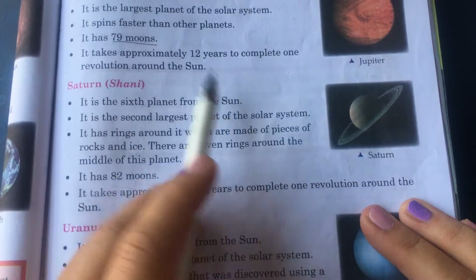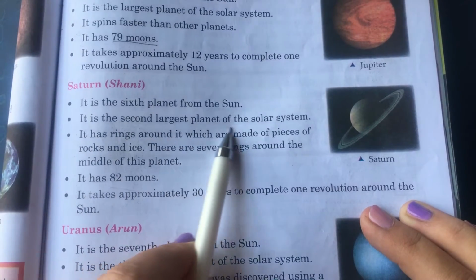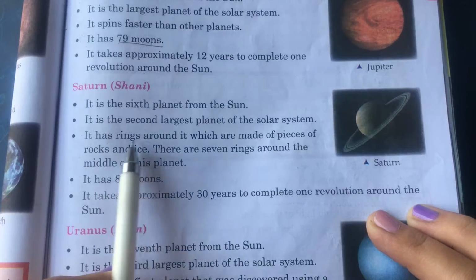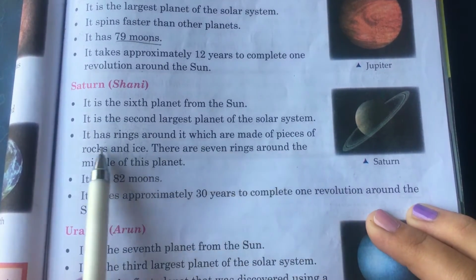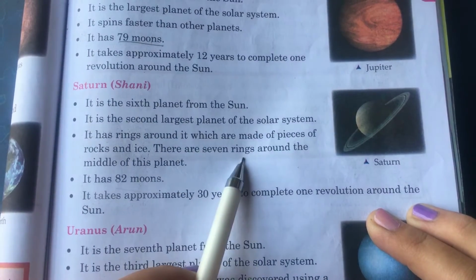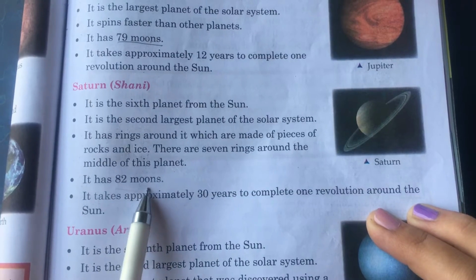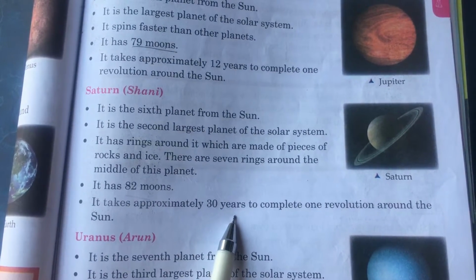Saturn or Shani. It is the 6th planet from the Sun. It is the 2nd largest planet of the solar system. It has rings around it, which are made up of pieces of rocks and ice. There are 7 rings around the middle of this planet. It has 82 moons and it takes approximately 30 years to complete one revolution around the Sun.